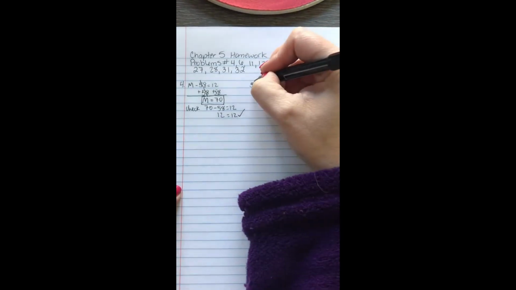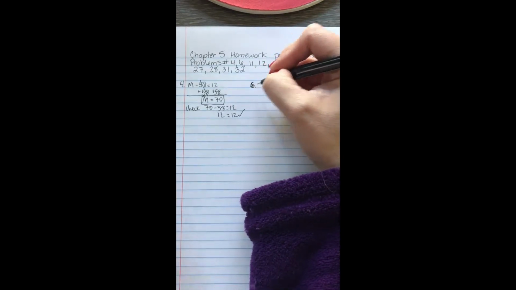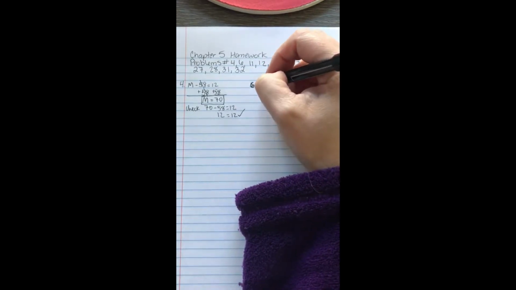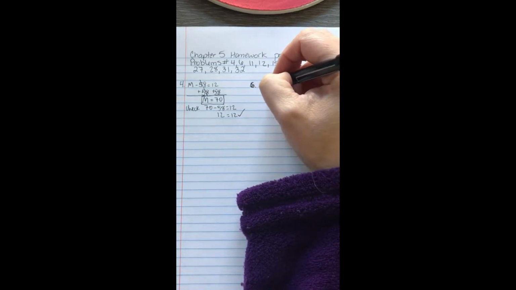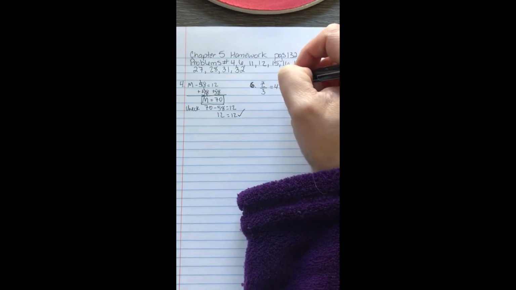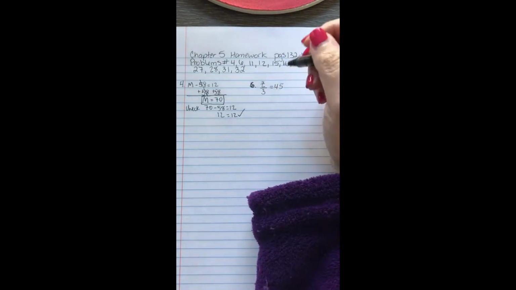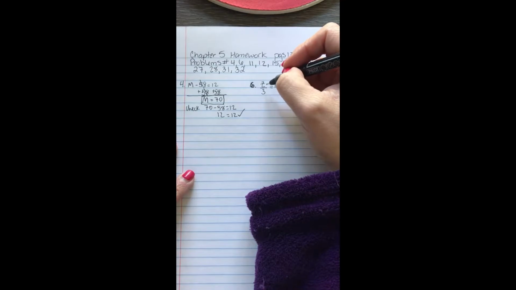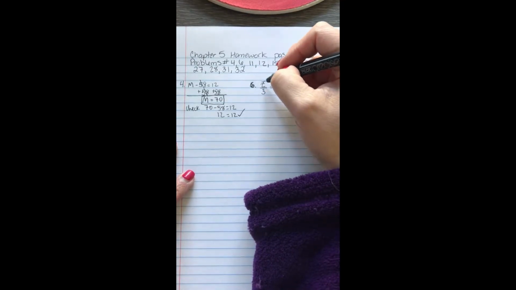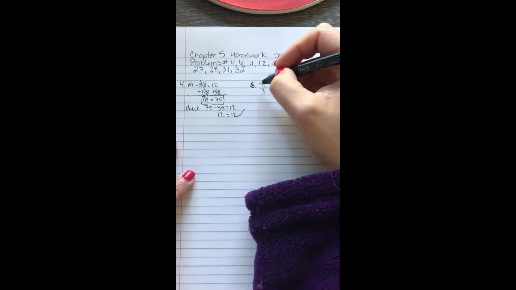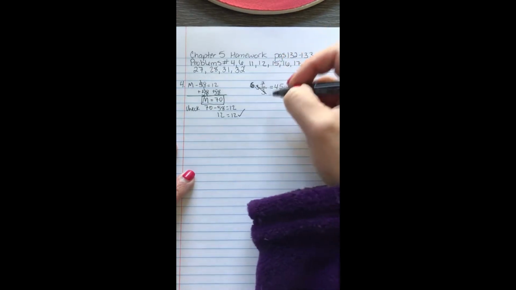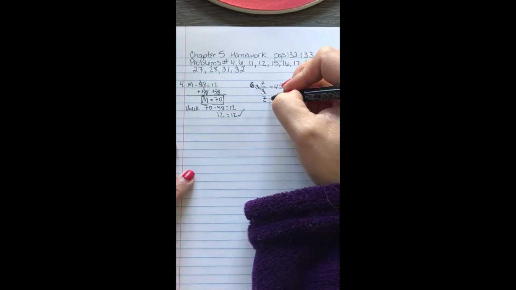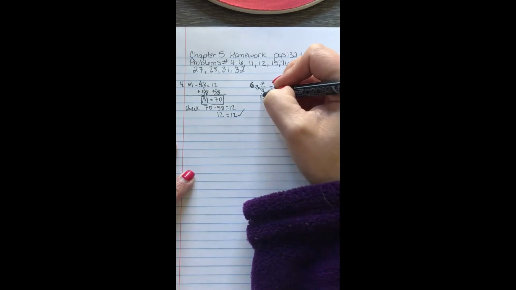Please also circle your answers. Whoops. Our next problem is number 6, which is z divided by 3 equals 45. So here we want to get the variable z alone, so if it's divided by 3, we do the opposite, which is multiply each side by 3, and the 3 cancels out. I'm left with z equals 135.